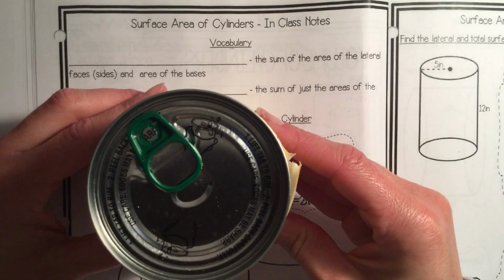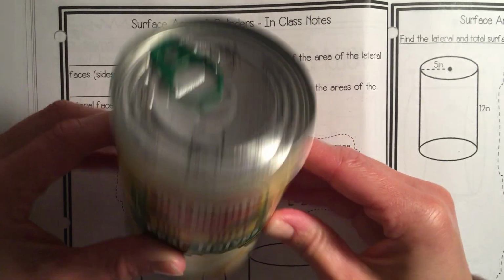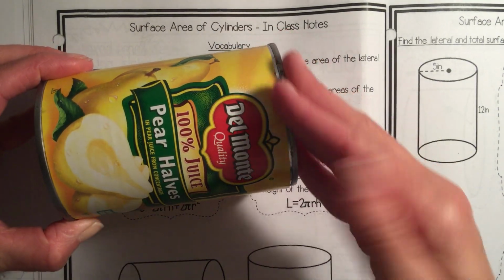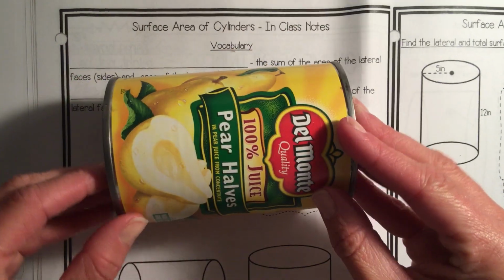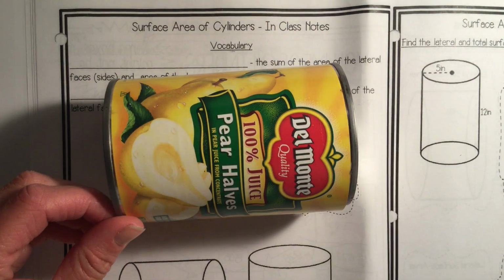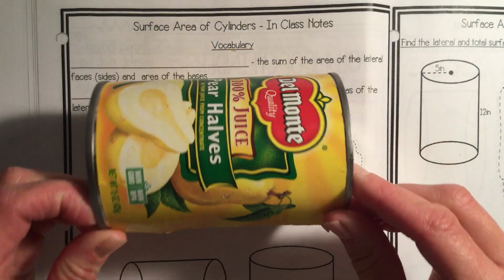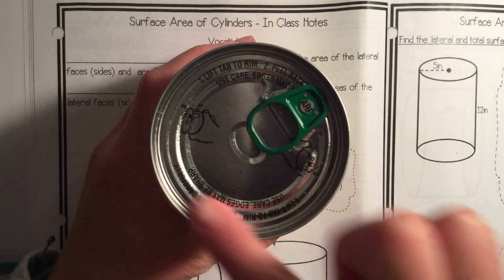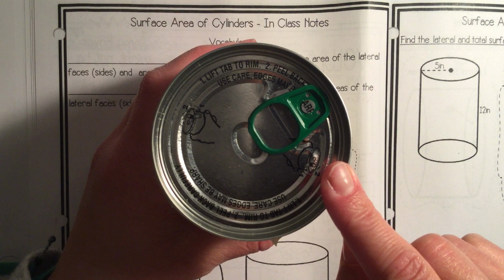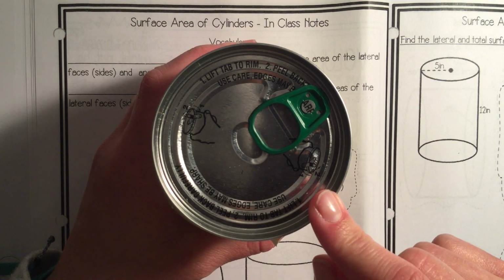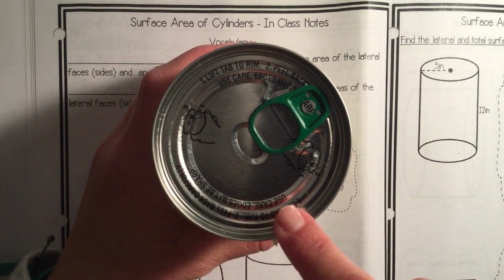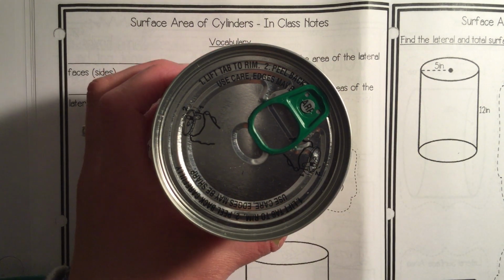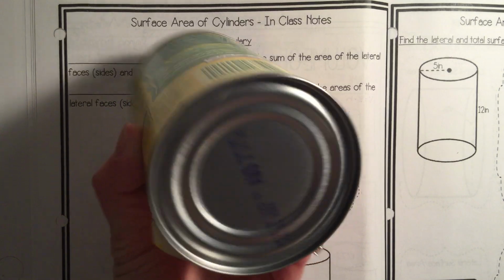So we're working with cylinders, of course, and when we find surface area, we are going to find the area that it takes to cover both the top and the bottom and all the way around. So it's kind of like we're going to wrap this can up for a gift for somebody. So what shape are the bases? It's a circle. Can you find the area of a circle? Yep, that's our radius squared times pi. And how many circles do we have?